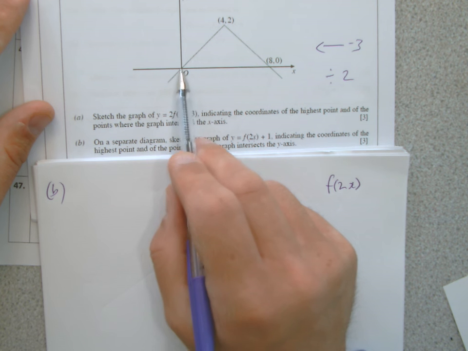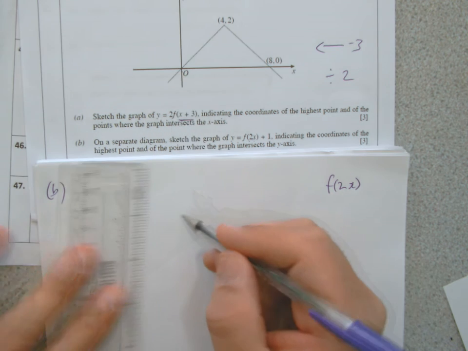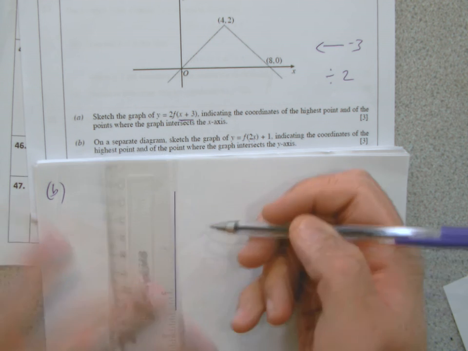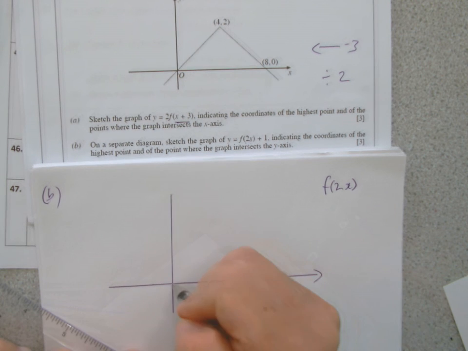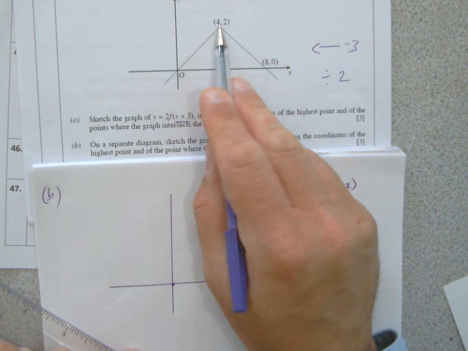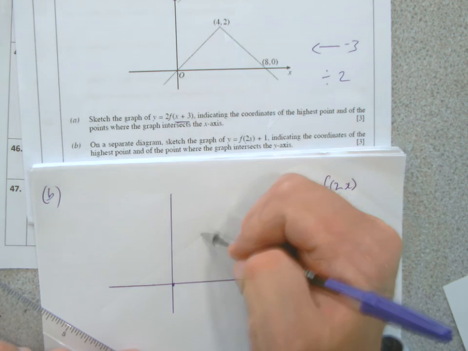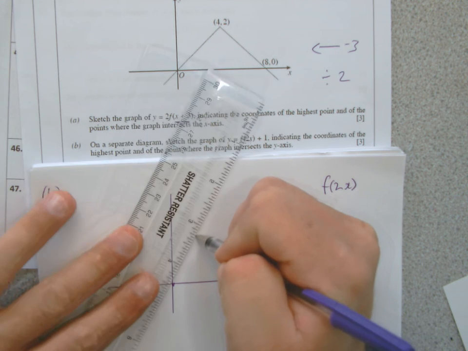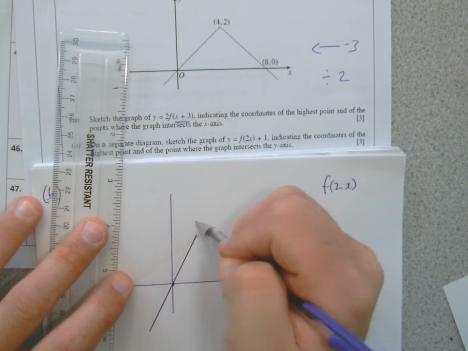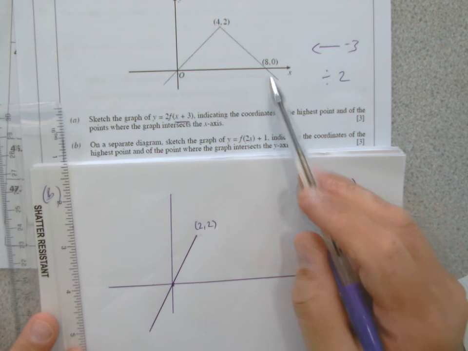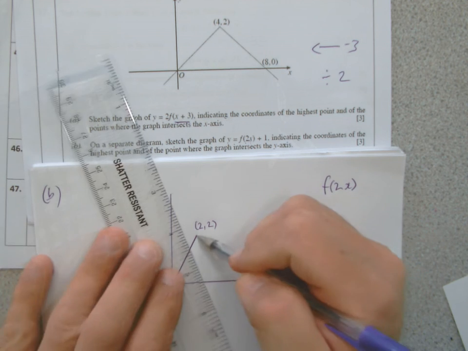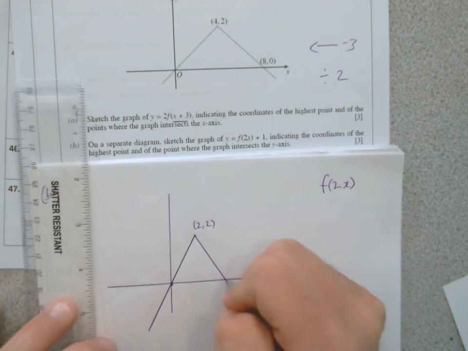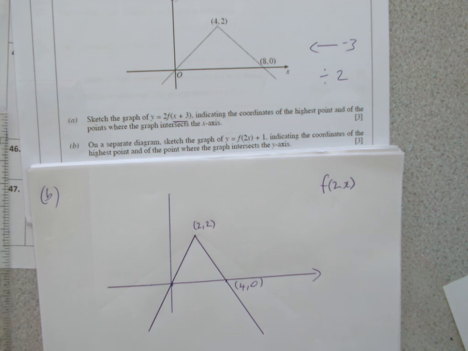So if we divide the x values by 2, well, that will stay as it is, won't it? Because there's 0 there, the x value, so if I divide that by 2, it stays at 0. So we've got 1 point already just by simplicity, because it's 0, it stays at 0. Now if we divide this x value by 2, 4 divided by 2 is 2. So we've got another point there, and the y value stays the same, doesn't it? 2, 2. And then 8, 0, well, if you divide that by 2, you get 4. So that's the result you get. Y value stays the same. So that's f of 2x.